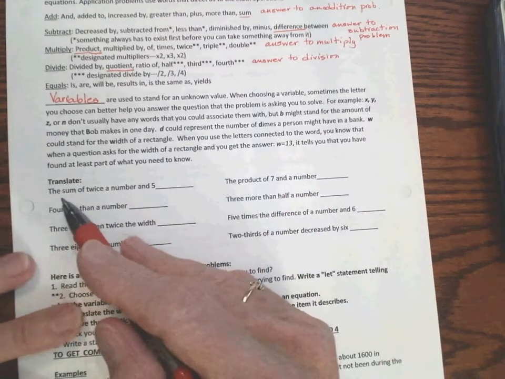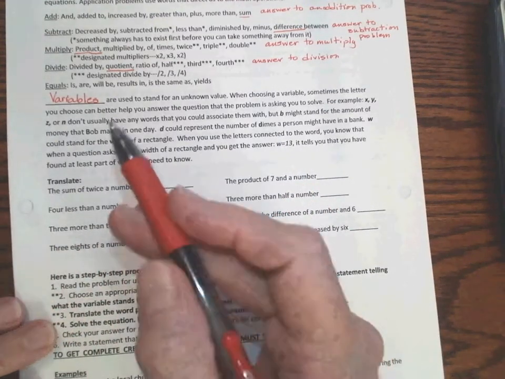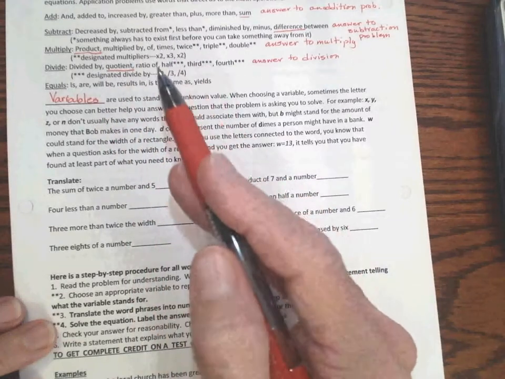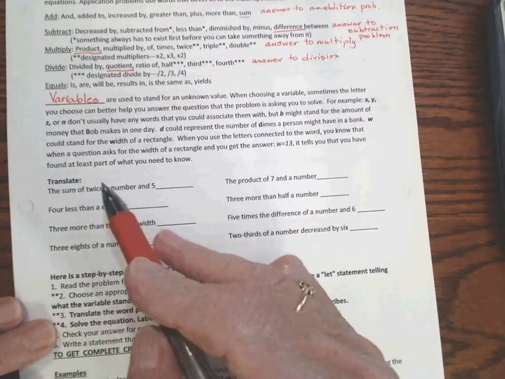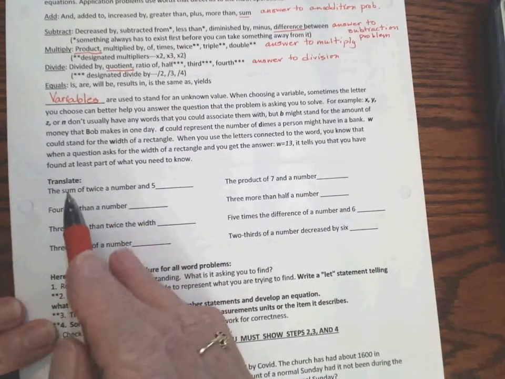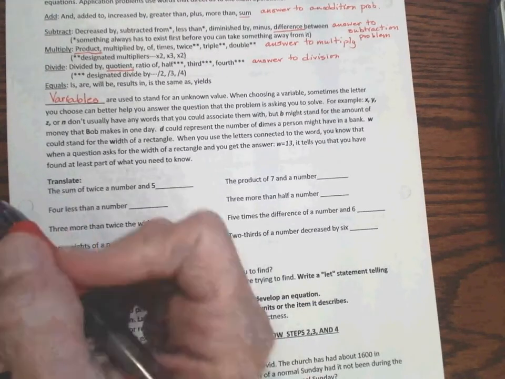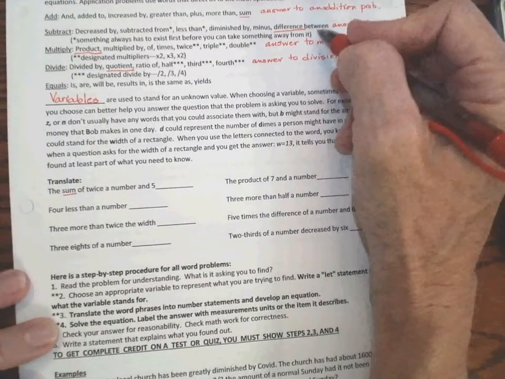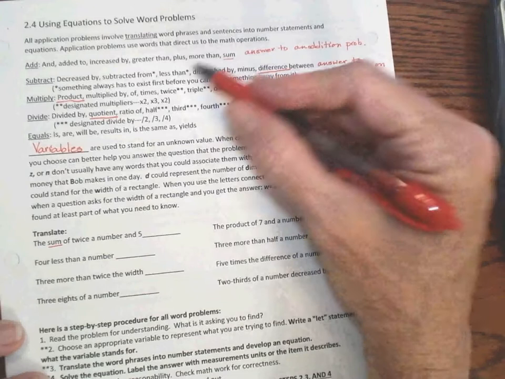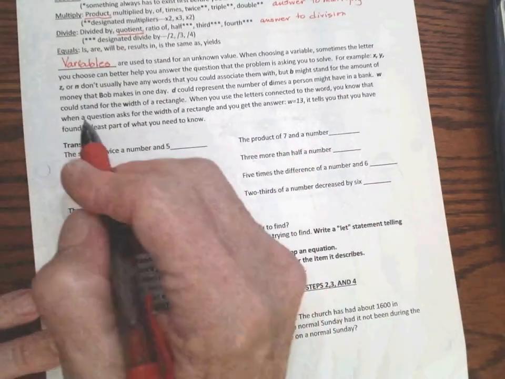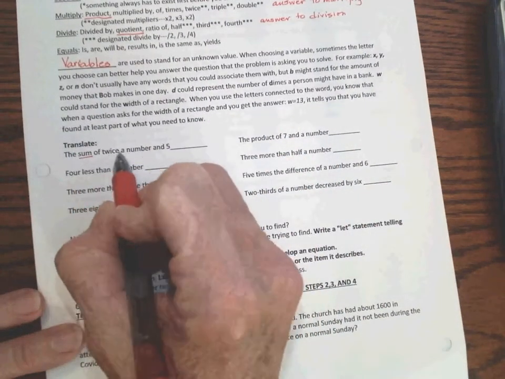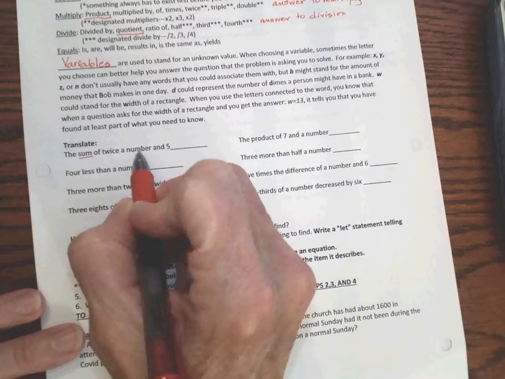Okay, so here, when we start to translate, we have to use these words up here to change from the words to the symbol. So this says the sum. Okay, so I know based on this information up here, sum is going to have to be an addition problem. So I'm going to have to take twice of a number. Well, here's where you get to choose.